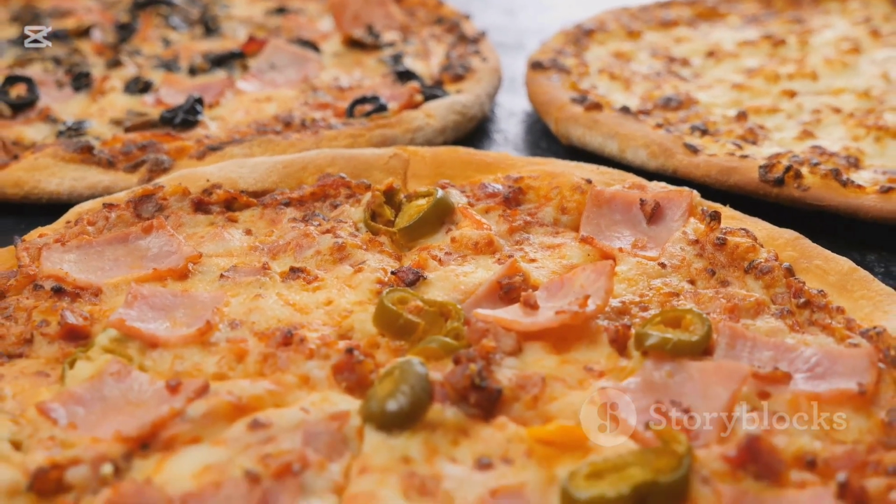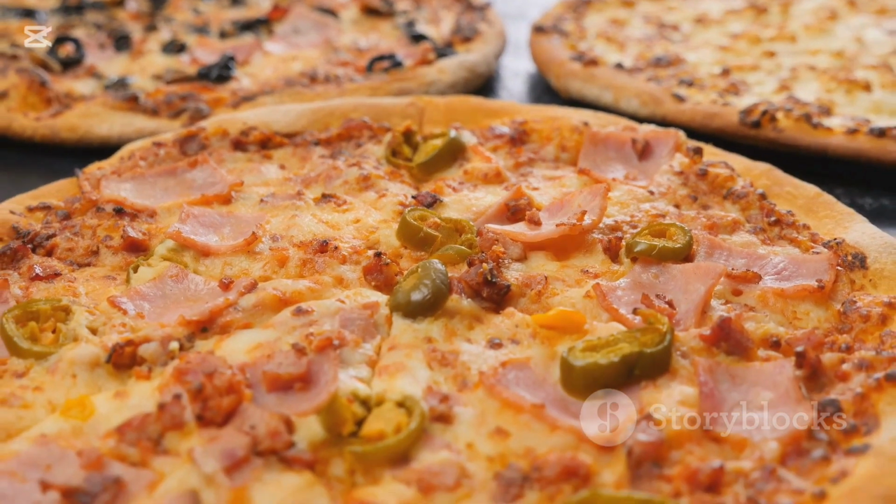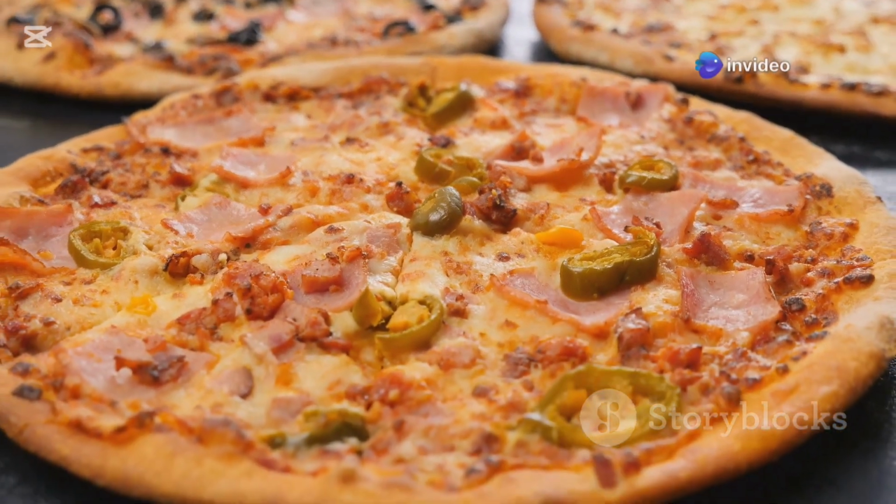So, next time you're at a pizza place, you'll know exactly how many unique pizzas you can create with 2 toppings from 4 choices.